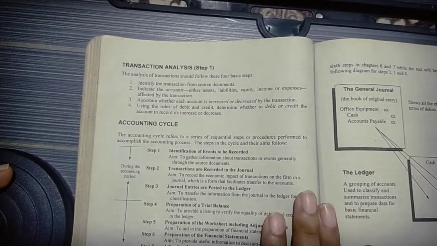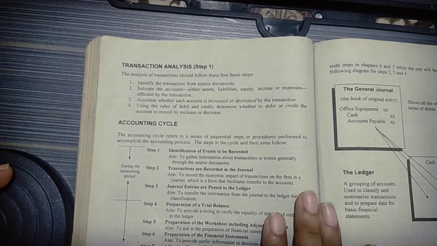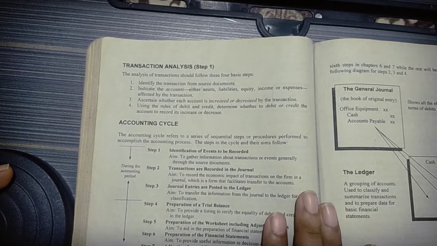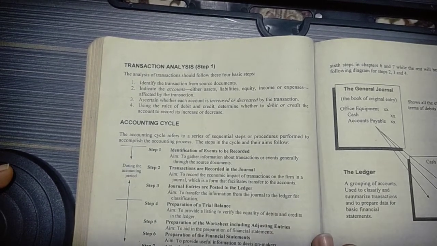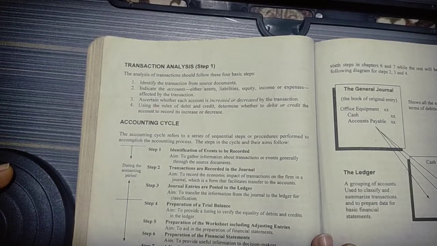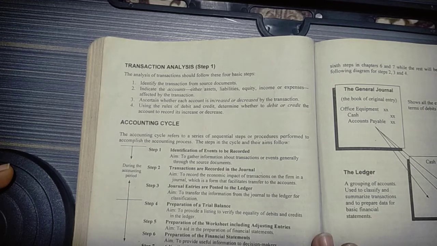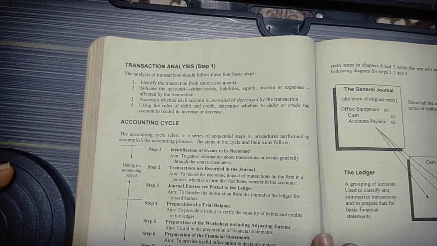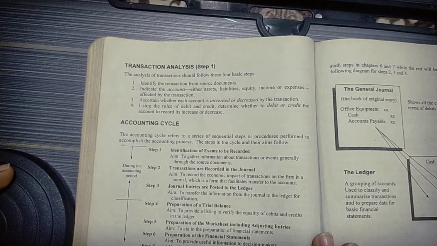Today I'm going to discuss the accounting cycle and I'm going to give an example for the identification of events to be recorded for step 1, and then for step 2, transactions which are recorded in the journal. For step 3, the journal entries are posted to the ledger, and for step 4, preparation of a trial balance. So I will be going to give an example with these 4 steps.